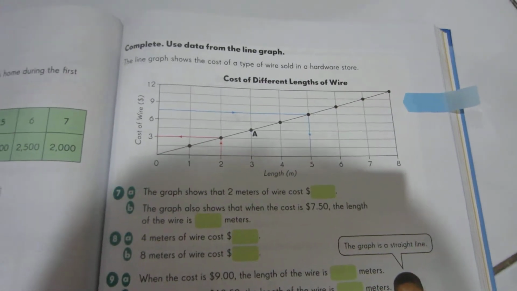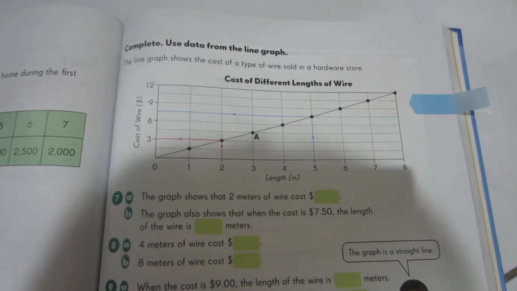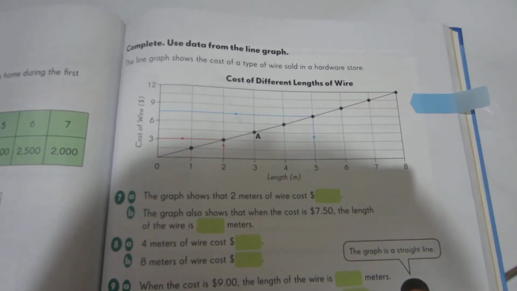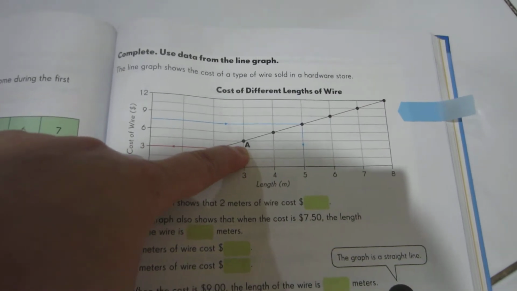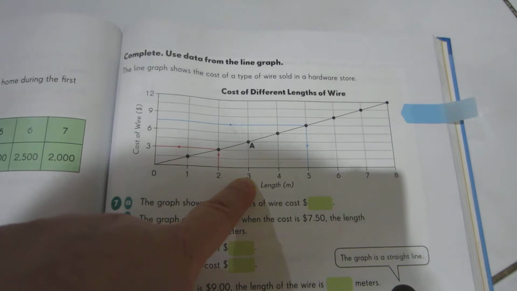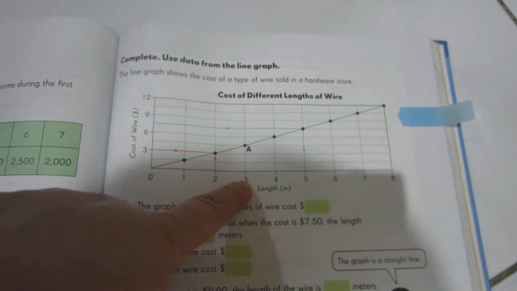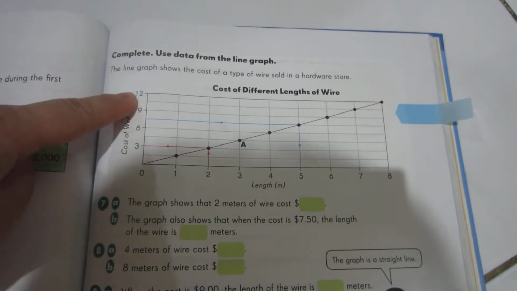Next to number 10, find the length and cost of a wire at point A on the graph. So point A is over here. At point A, the length of the wire is, so you see the wire length, and then the cost is, take a look at it over here because this is the cost.